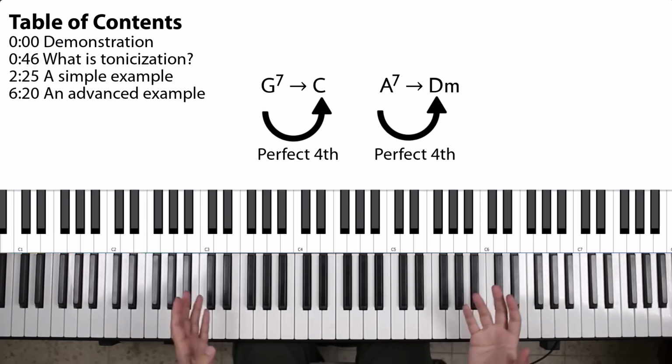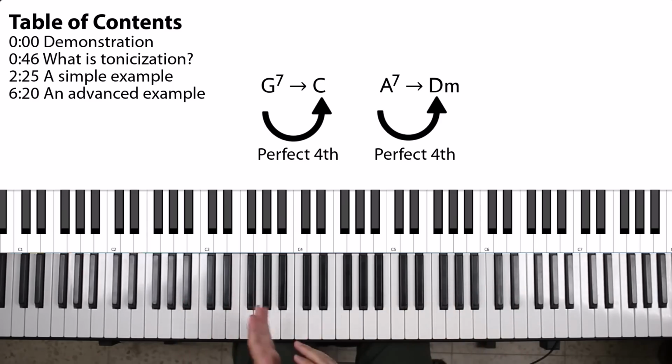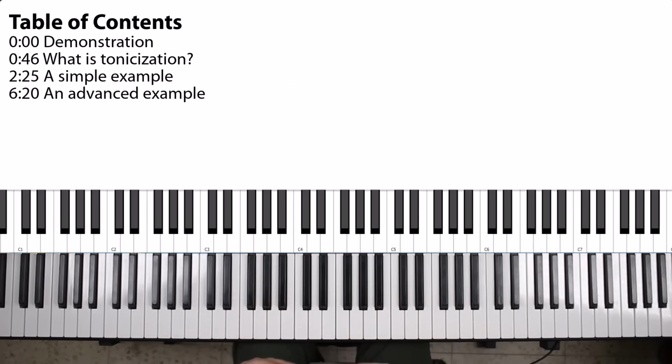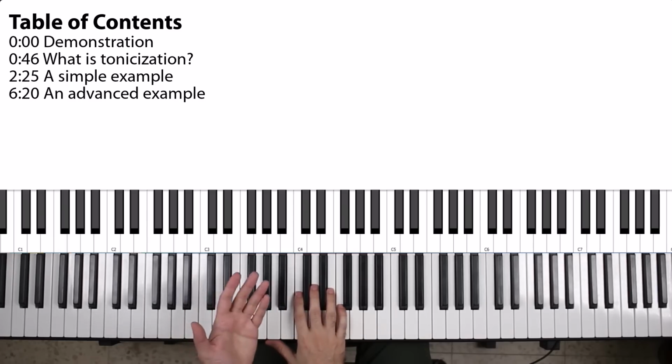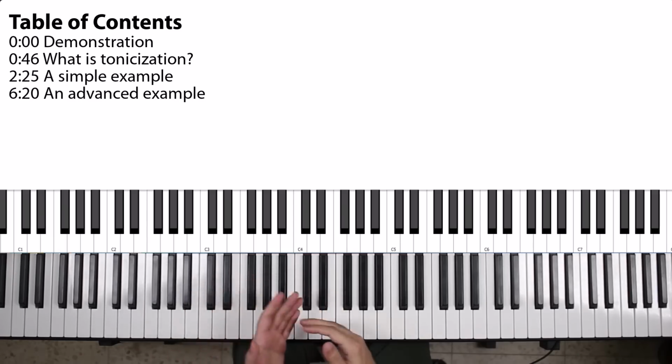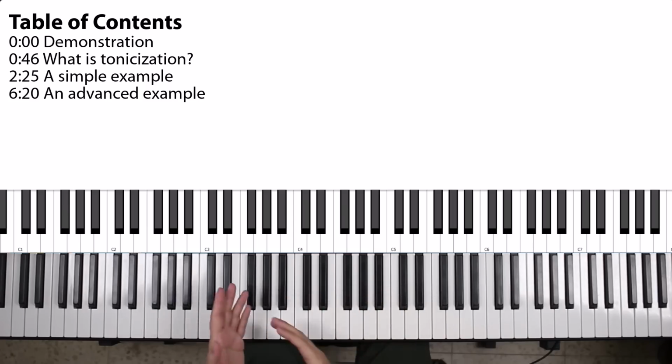Now this seemingly simple idea can help you create pretty advanced sounding chord progressions. Let me give you two examples, and we'll start with a simple example. Let's take a simple chord progression, which would be a C major, going to an A minor, going to an F major, going to a G major.